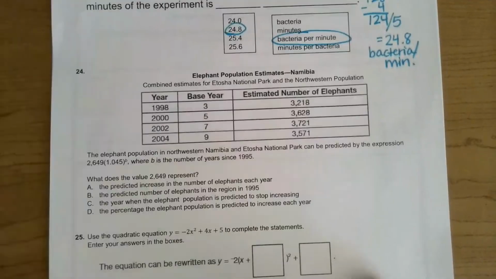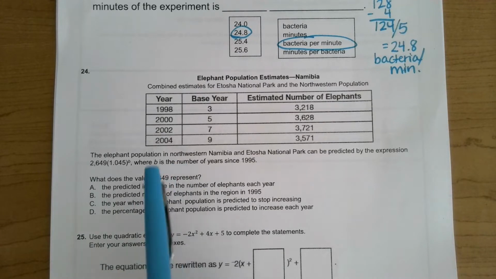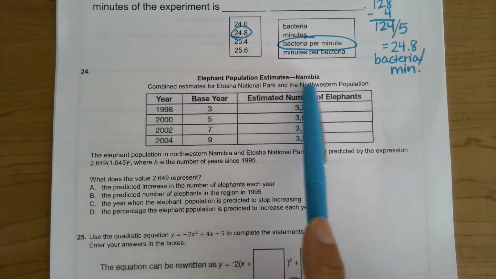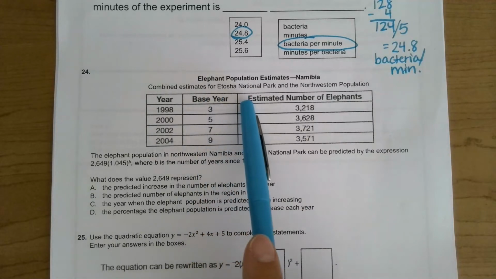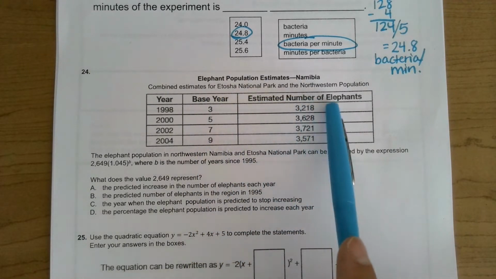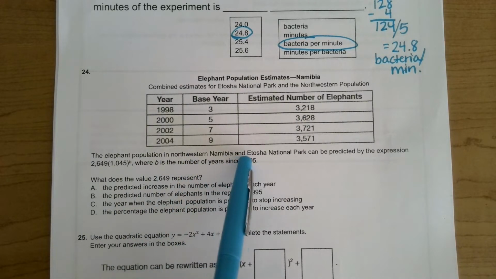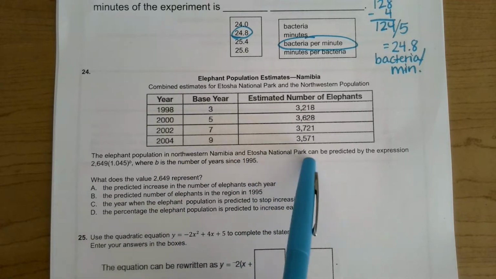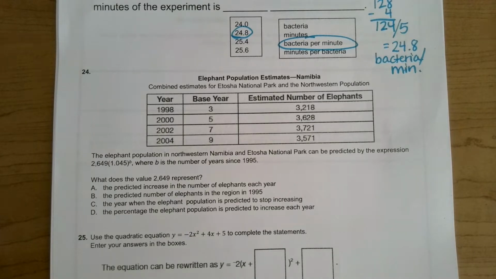Number 24. We're given a table here. Elephant population estimates in Namibia, combined estimates of E.O.C National Park and the northwestern population. The elephant population in northwestern Namibia and E.O.C National Park, I don't know if I'm saying this correctly, but I'm trying, can be predicted by the expression 2,649 times 1.045 to the B power, where B is the number of years since 1995.